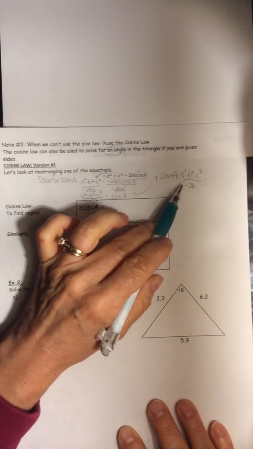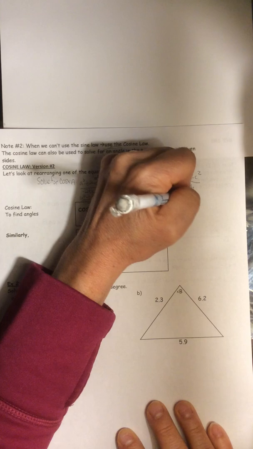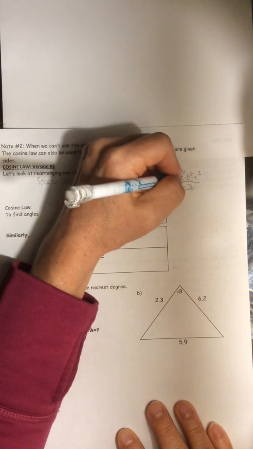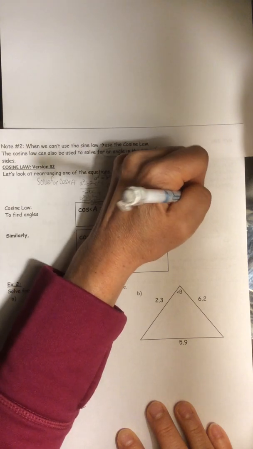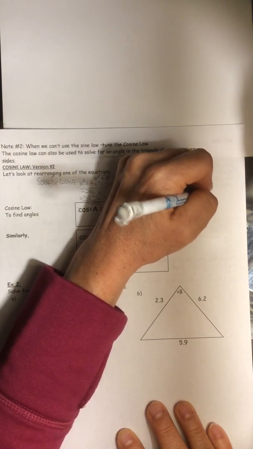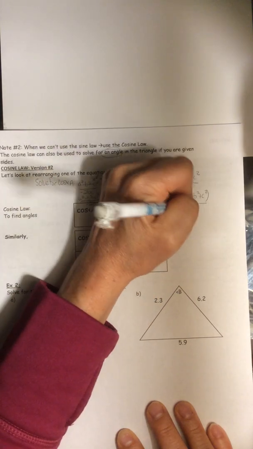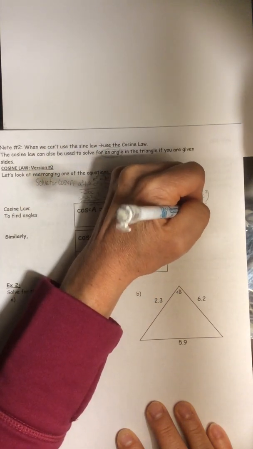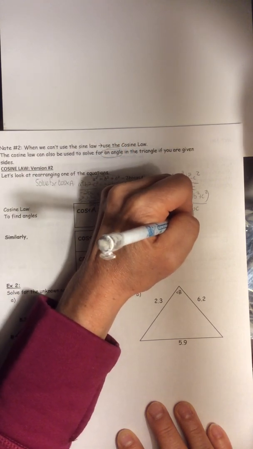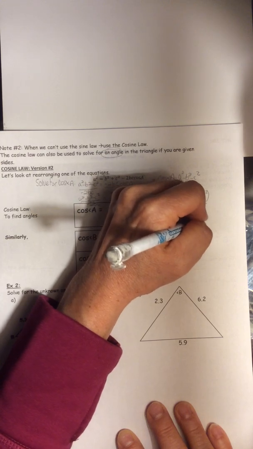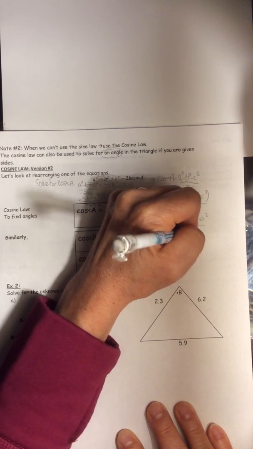What happens is we divide out a negative value of negative 1, and that changes this to negative a squared plus b squared plus c squared, all divided by negative 2bc. And then these negatives cancel each other out. So what you have is b squared plus c squared minus a squared over 2bc.